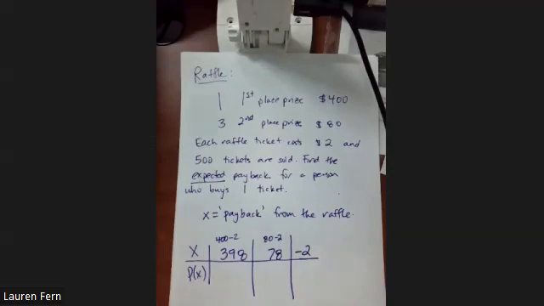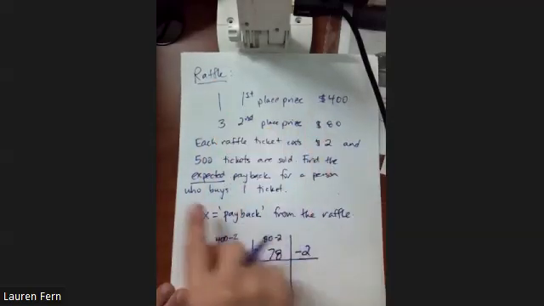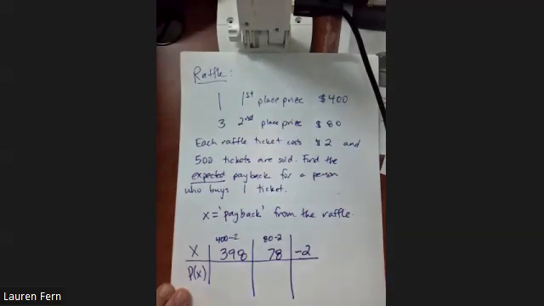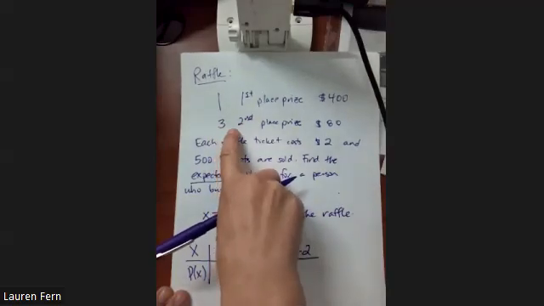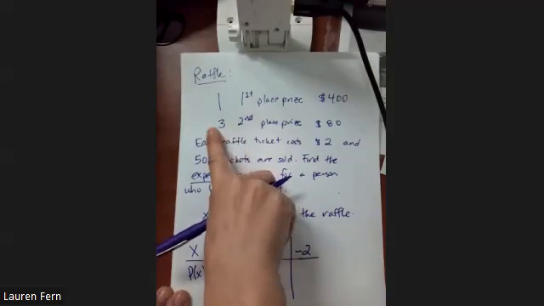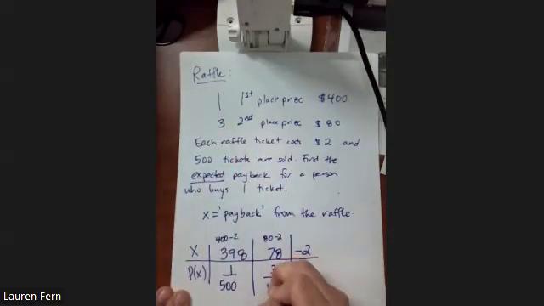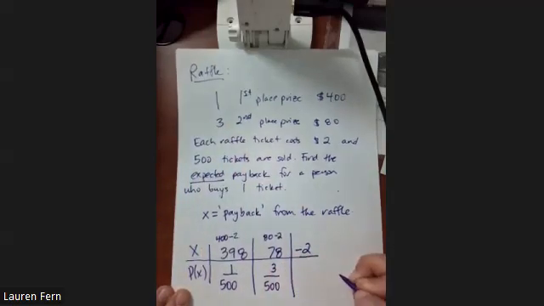All right. How many people win first place? 1 out of how many tickets? 500. How many people win second place prize? Nope. 3 people win second place. So 3 out of those 500 raffle tickets are second place.